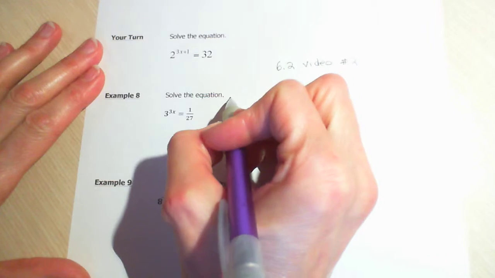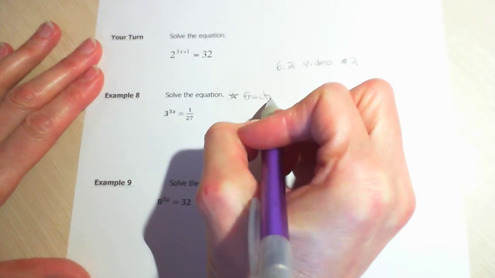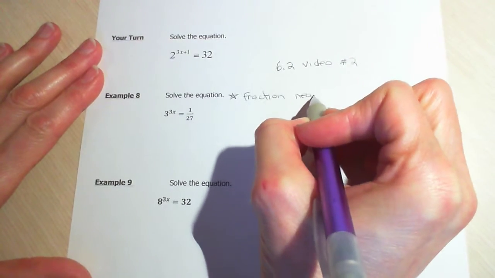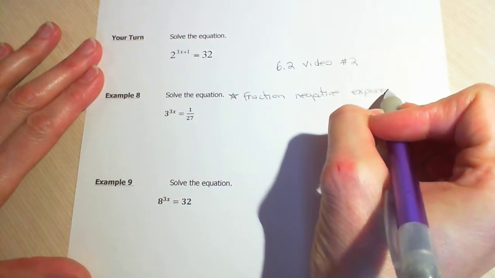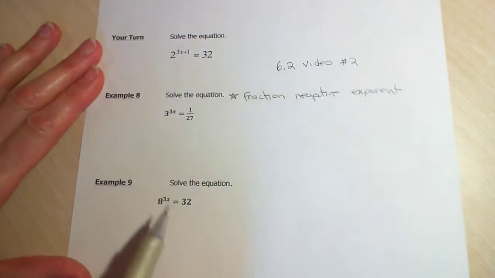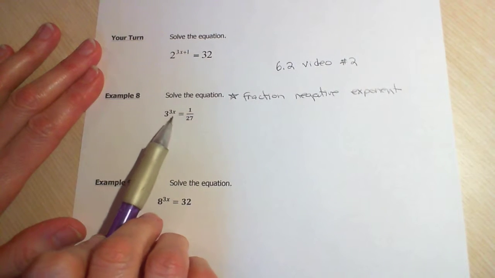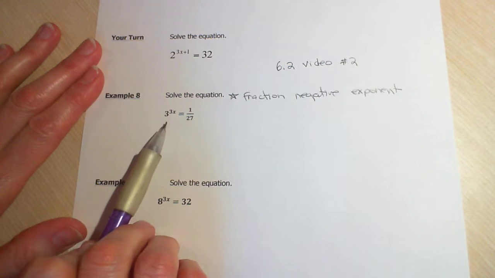And what you want to put in your notes for this is that when you have a fraction, as soon as you see your fraction, remind yourself you're going to have a negative exponent show up. Then when you start, ignore that this is in a fraction for a minute and ask yourself, can I write 27 as 3 to the something?